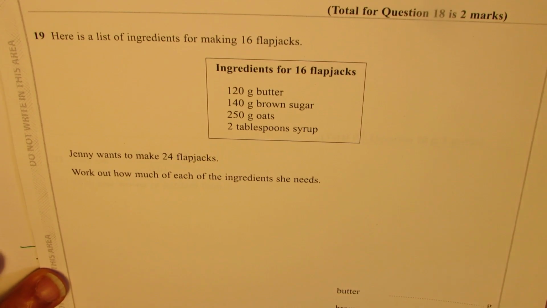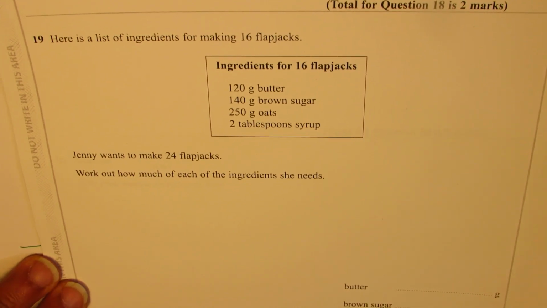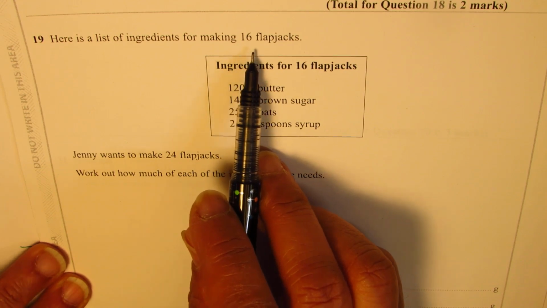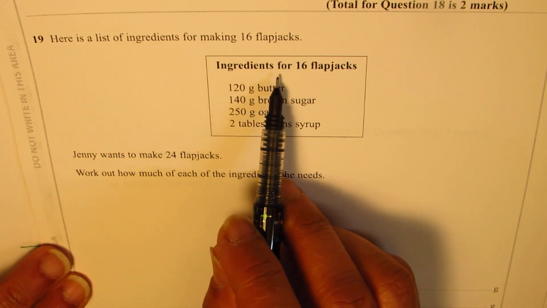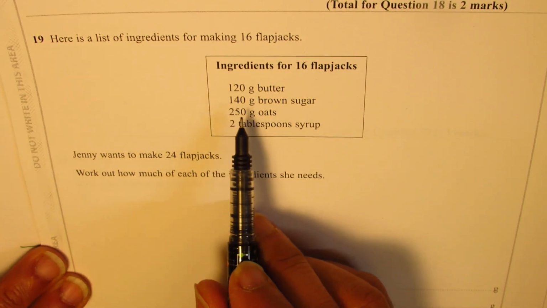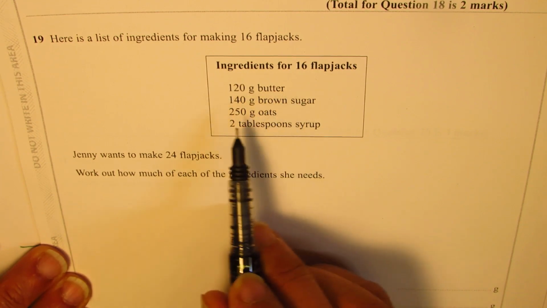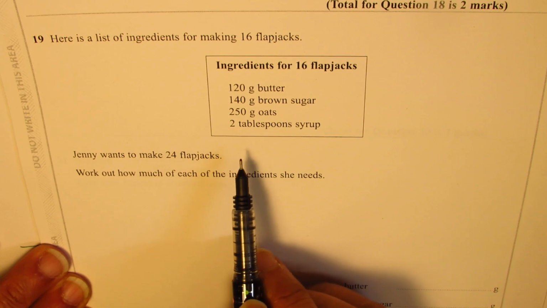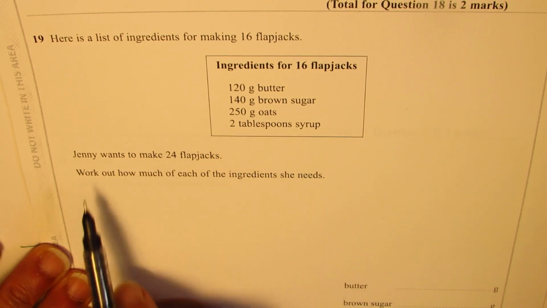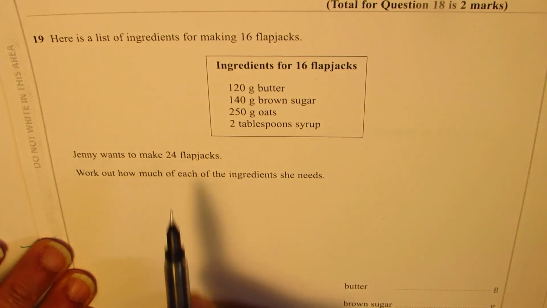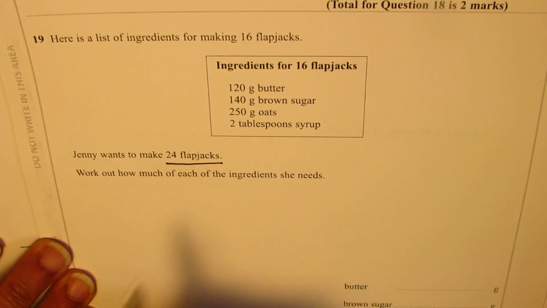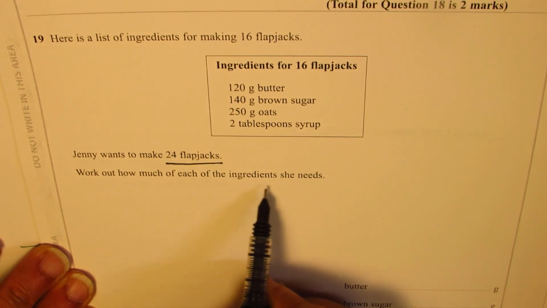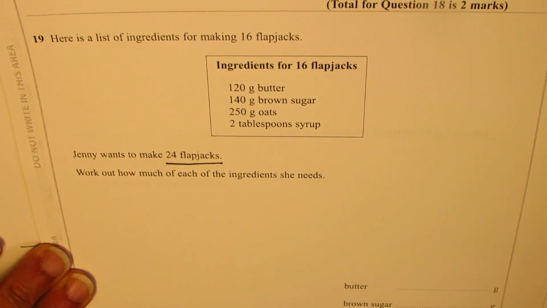Question number 19. Here is a list of ingredients for making 16 flapjacks. Ingredients for 16 flapjacks is 120 grams of butter, 140 grams of brown sugar, 250 grams of oats, 2 tablespoons of syrup. Jenny wants to make 24 flapjacks. Work out how much of each of the ingredients she needs.